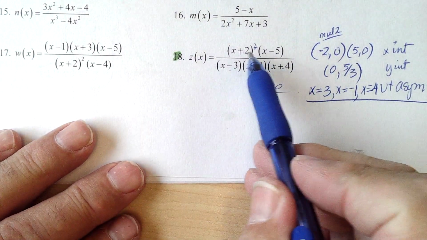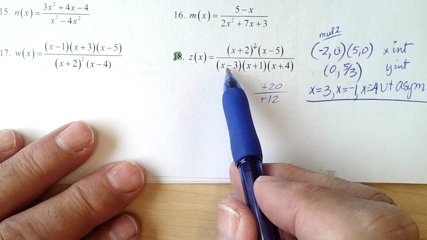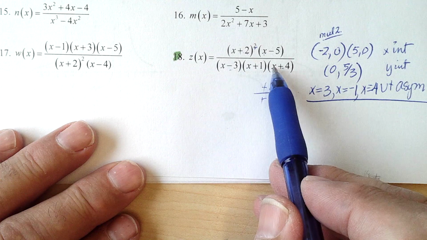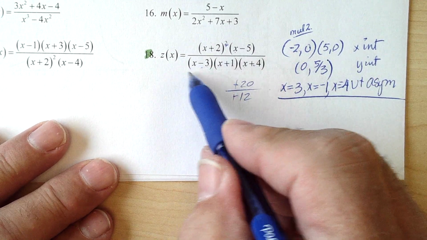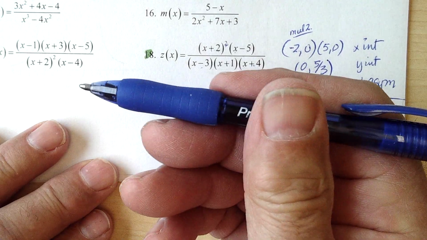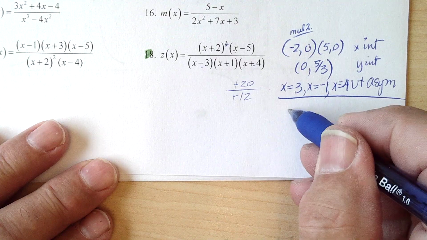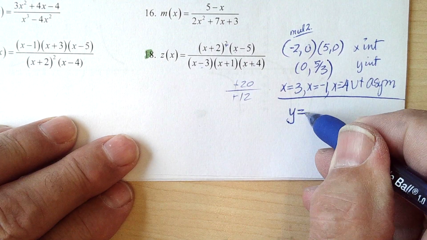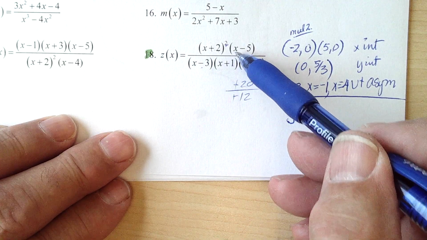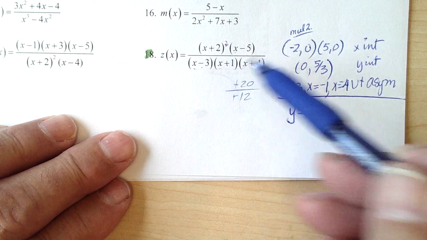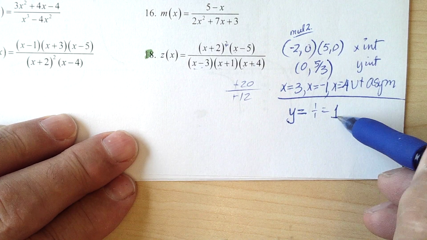And the degree of the numerator is 1, 2, 3, and the degree of the denominator is 1, 2, 3. And so it's a horizontal asymptote because the degrees are equal. In fact, it turns out to be y equals the ratio of the leading coefficients. This would be 1x to the third. This would be 1x to the third. So it's 1 to 1 or 1.